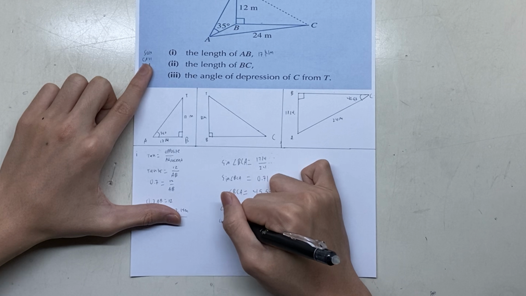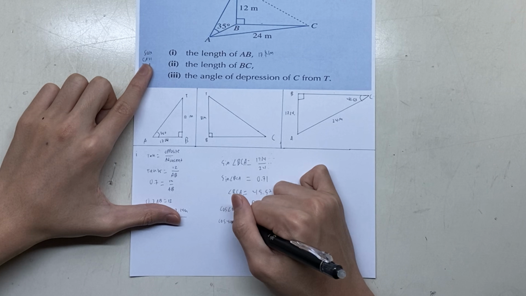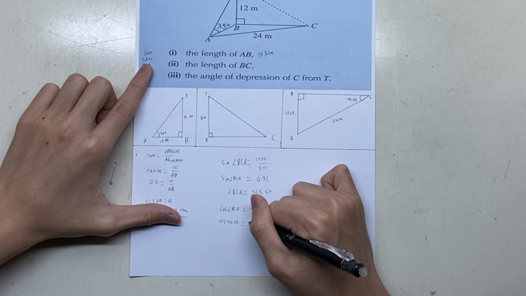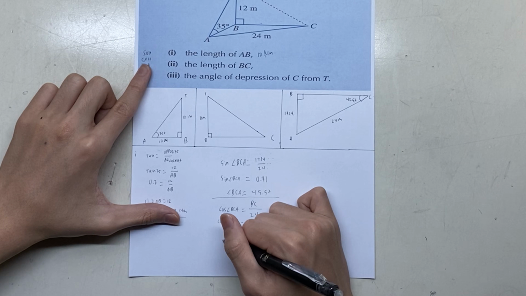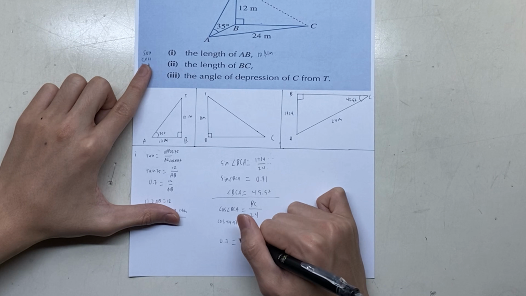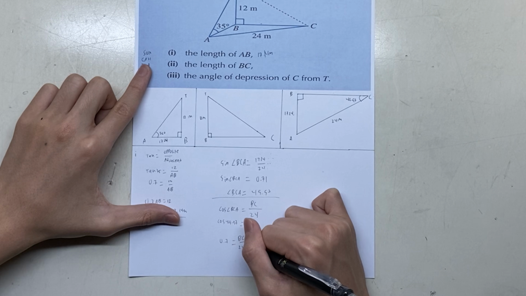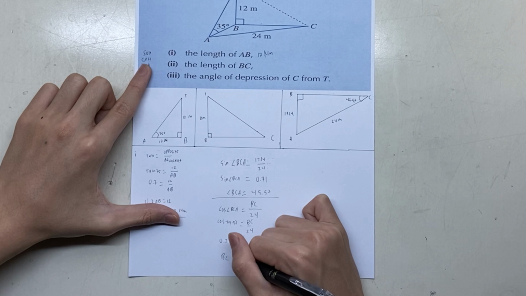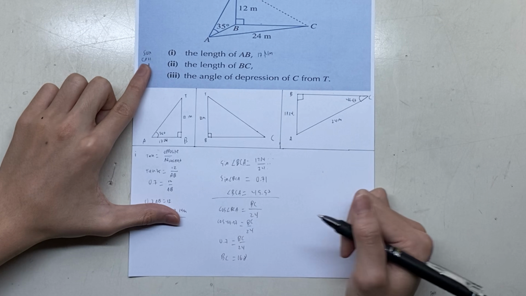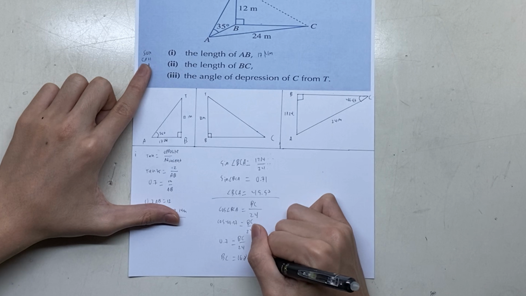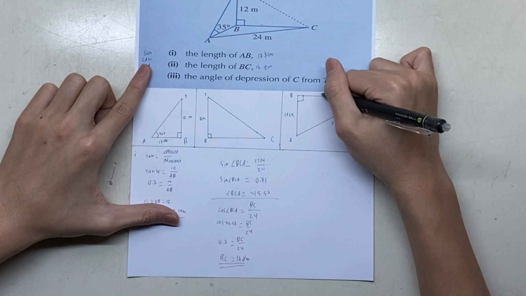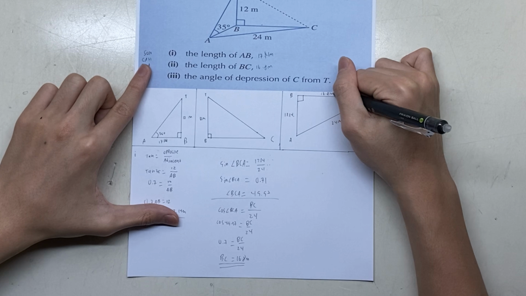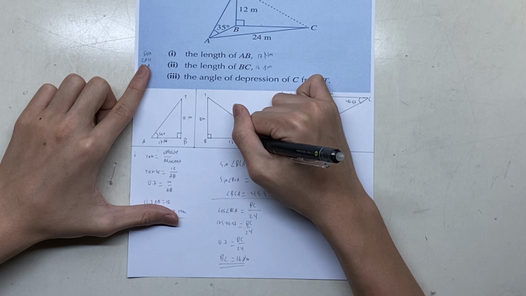Cos 45.57 equals 0.7. BC over 24, BC equals 16.8. So the length of BC is 16.8. This is 16.8. This is 16.8.